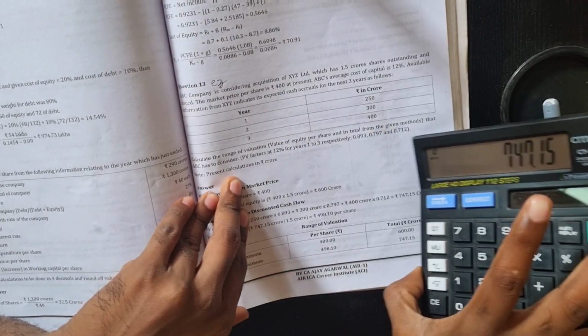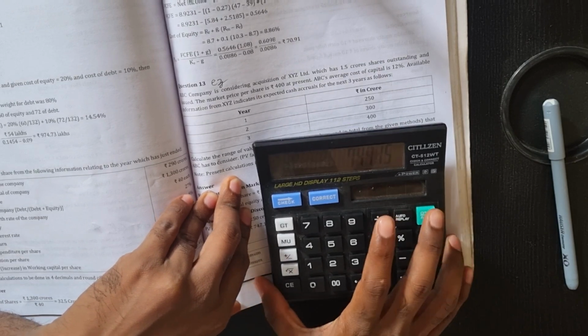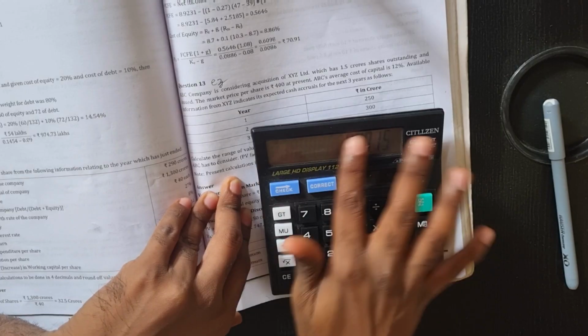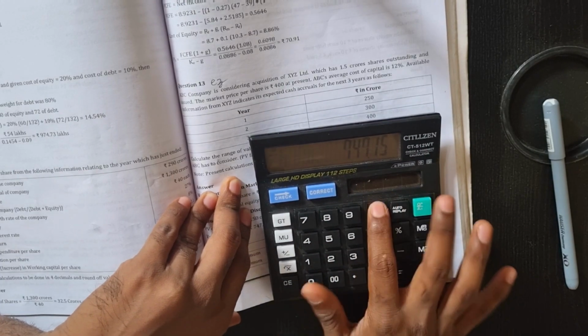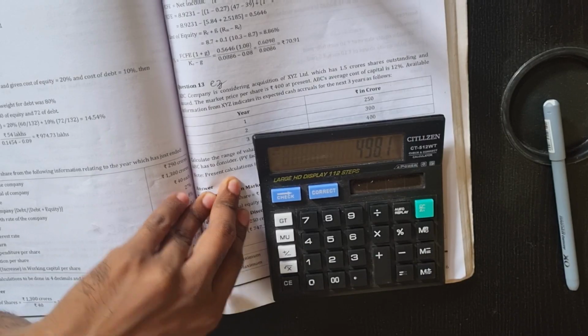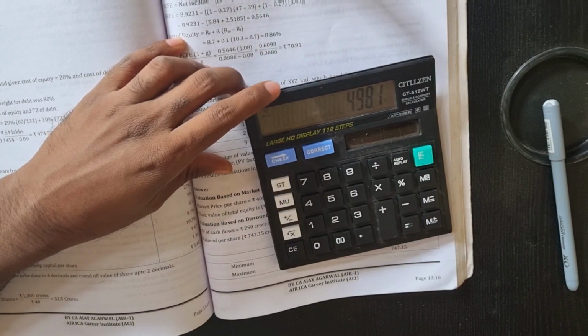If a growth factor had been given, then we would have considered terminal value also, but it is not given, so we will not take it. So 747 is the value. Now per share, divided by how much? 1.5. So it is 498.1. So 498.1 per share is what we are getting.